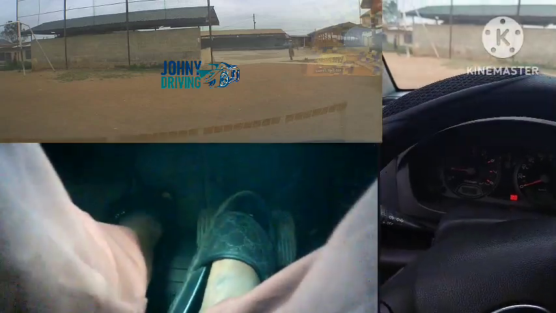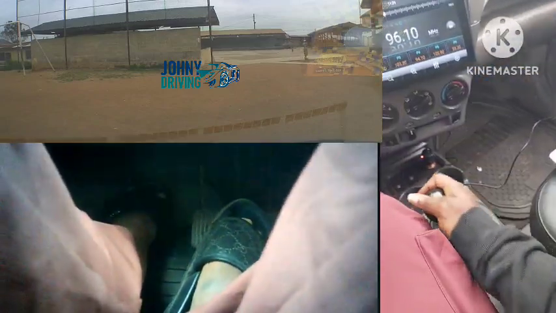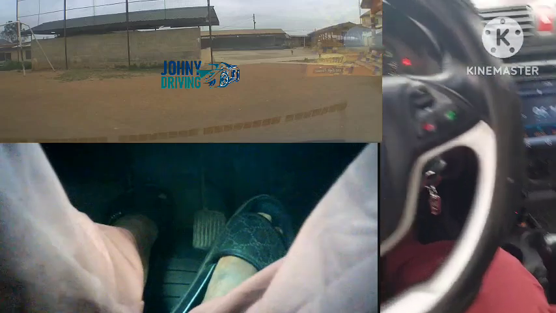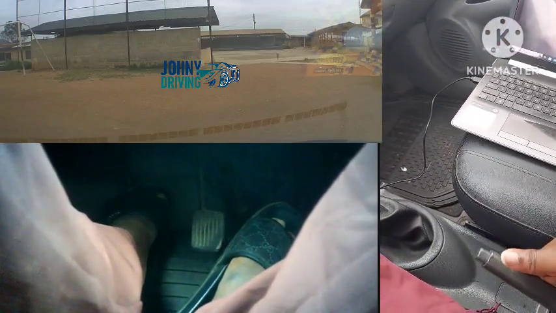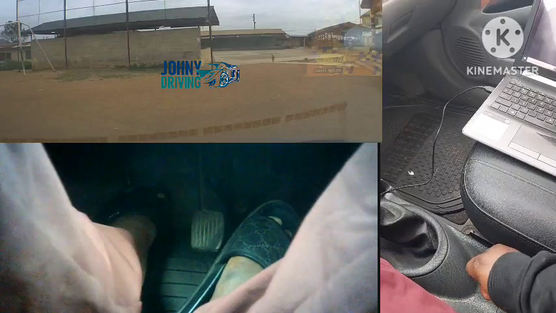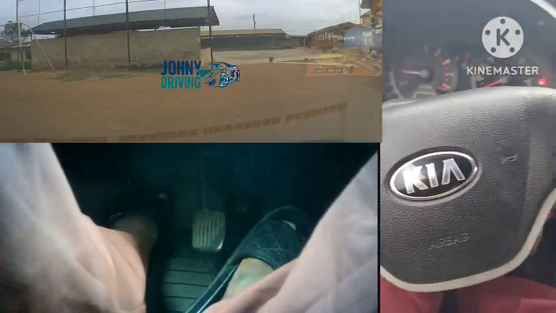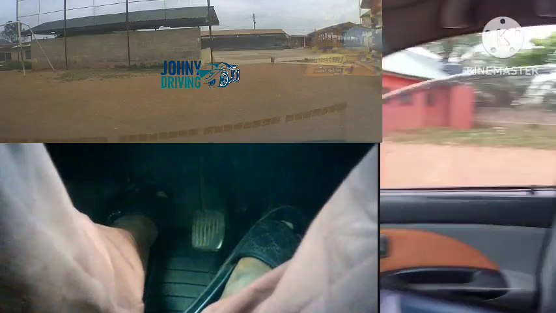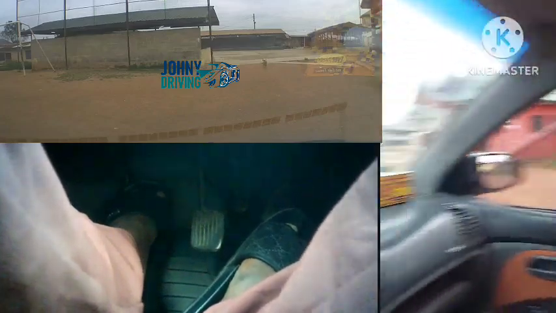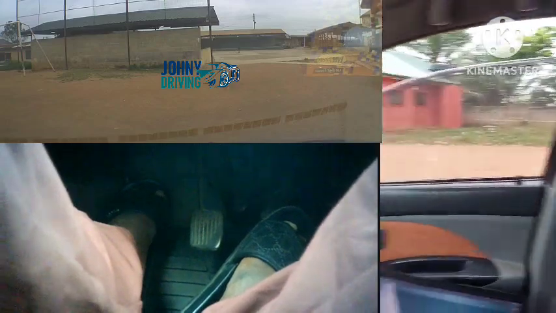Again, clutch, first gear, and then if your handbrake is down, you release your handbrake. Okay, you get a biting point, but of course you want to make sure you look around to know it's safe first before you move. Okay, you always look around to know it's safe.